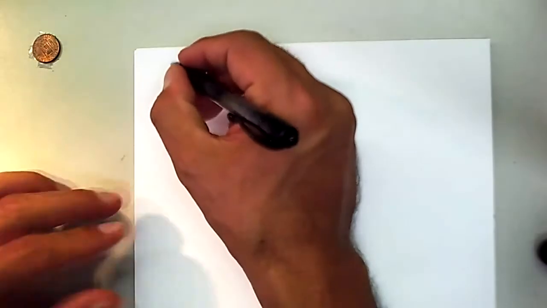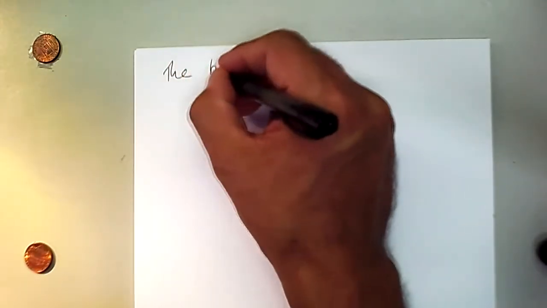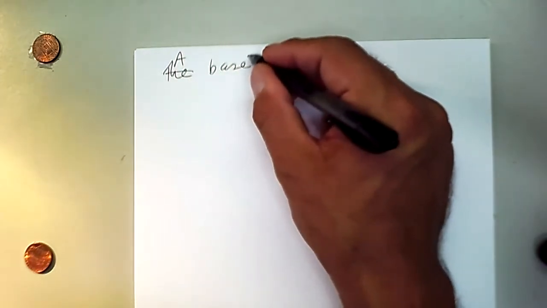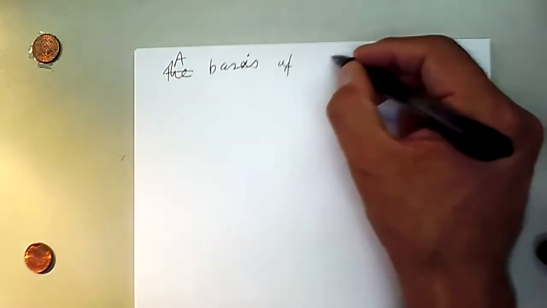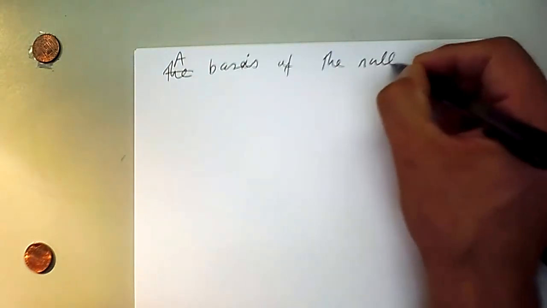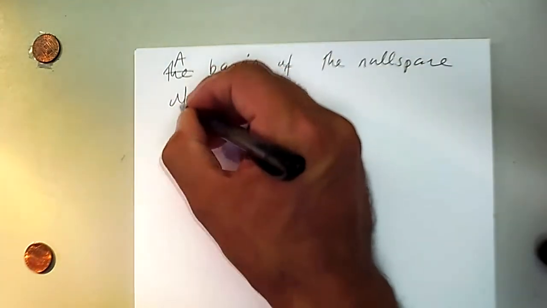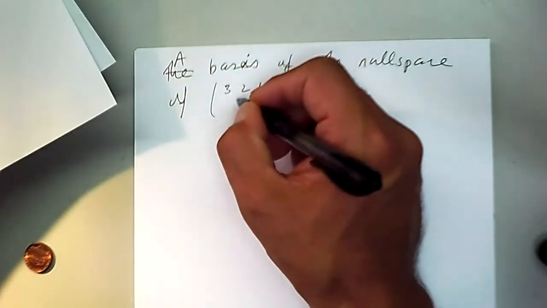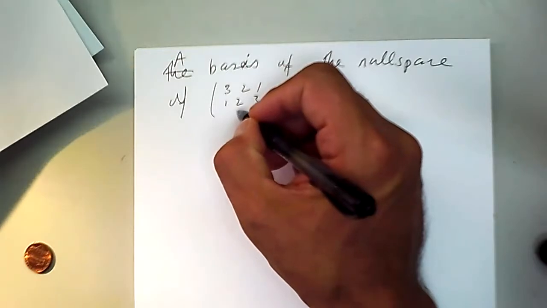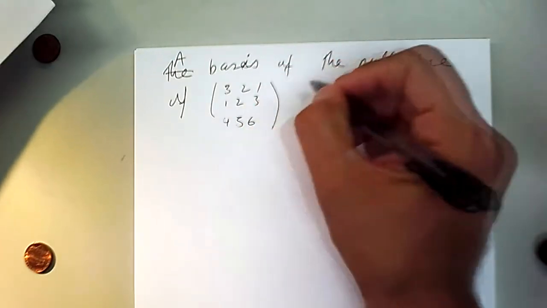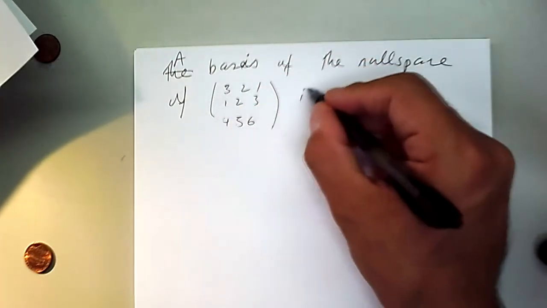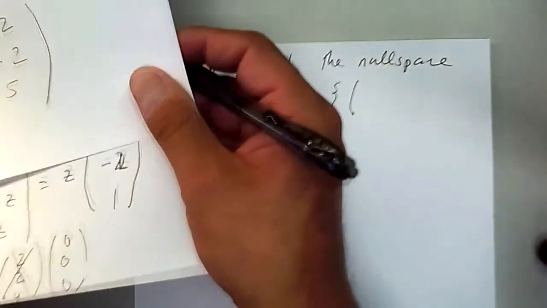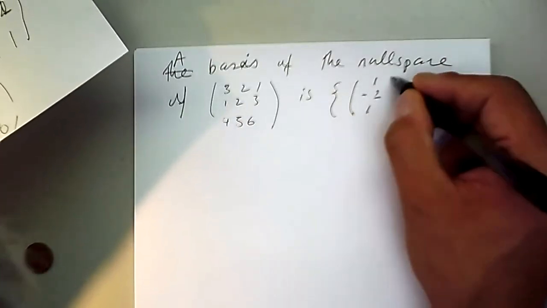So the basis, or a basis is probably better because there are many bases. A basis of the null space of the matrix 3, 2, 1, 1, 2, 3, 4, 5, 6 is where's the 1, negative 2, 1.